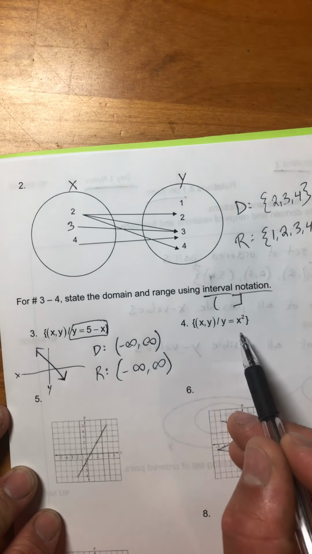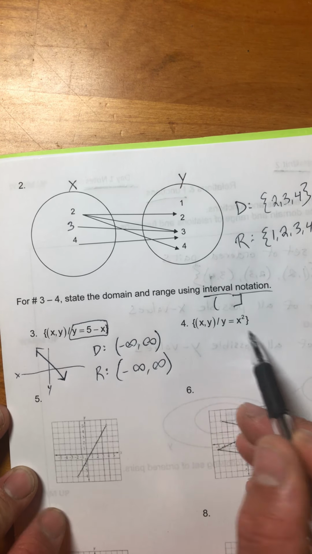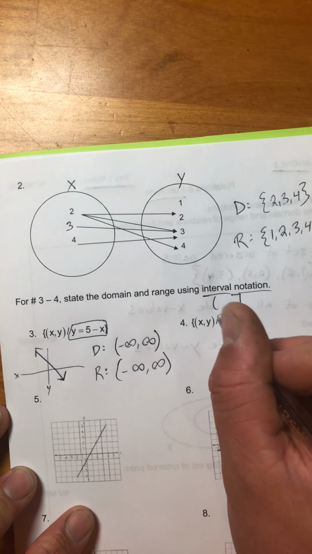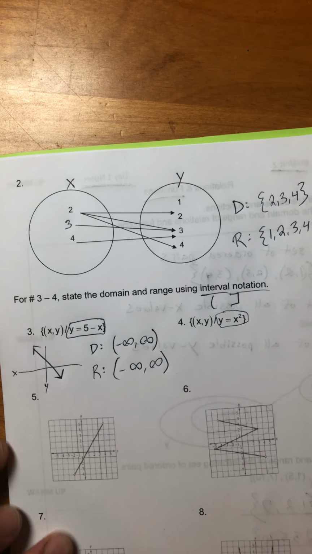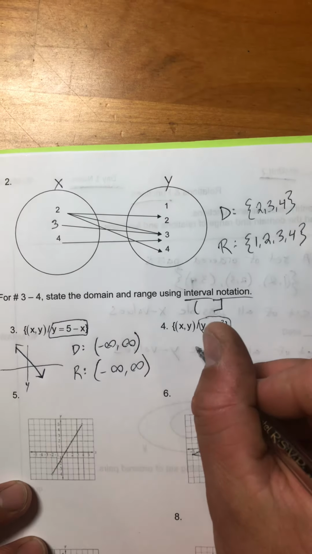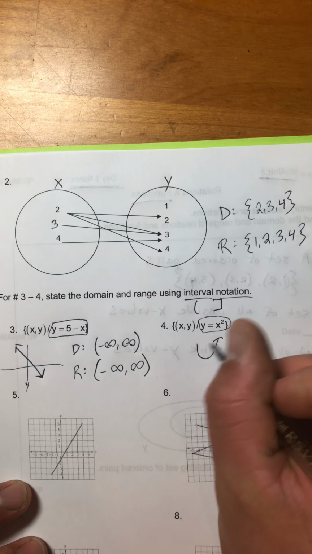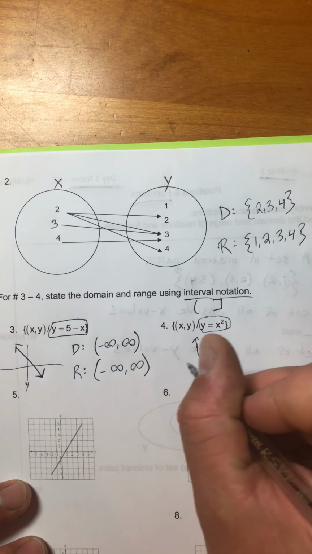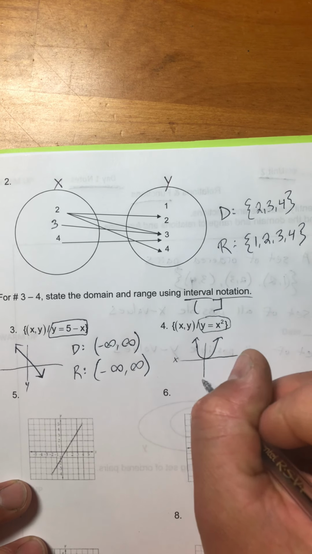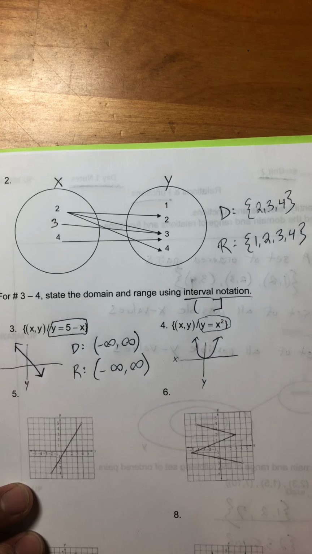Number 4 is a little bit different. The set of x, y such that y equals x squared. Again, the only thing you really care about is right here. This is y equals x squared. If you remember what that is, it's just a parabola. All right, you can graph it. Just think about it, same thing. Parabola looks something like that, right? And there's your x, y axes. Rough sketch.